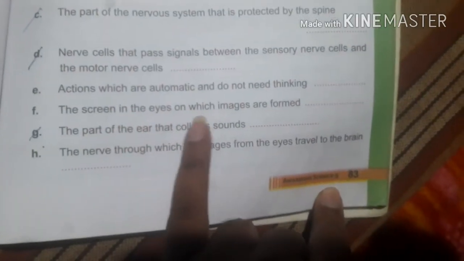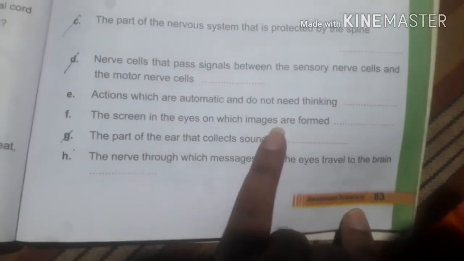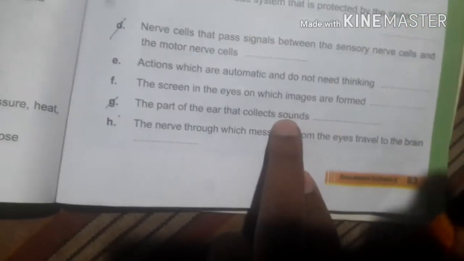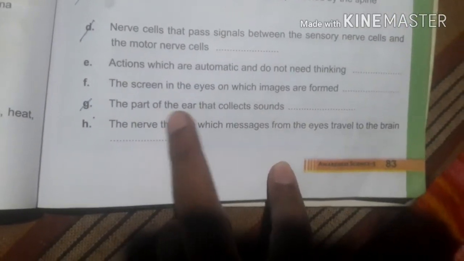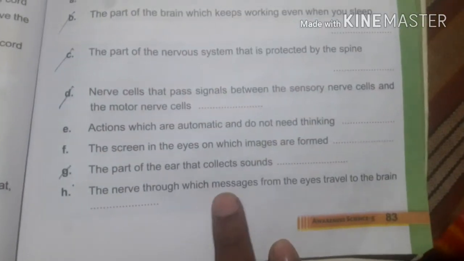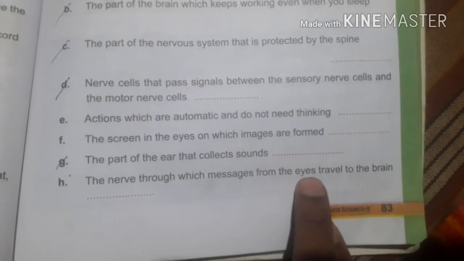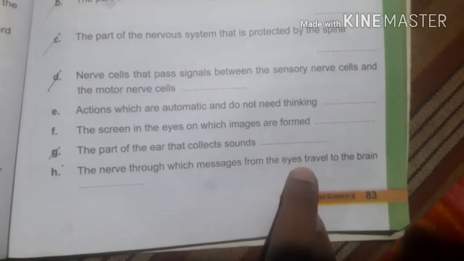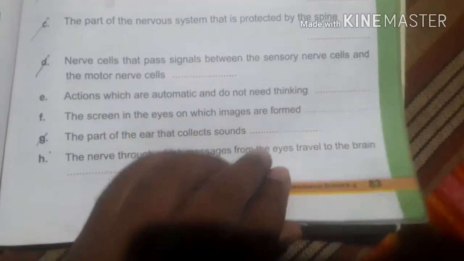The screen in the eyes on which image is formed is called retina. The part of the ear that collects the sounds, right? Who collects the sounds? Pinna, outer ear, right? The nerve through which the message from the eyes travels to the brain is called optic nerve, a sensory nerve. Here the sensory nerve name is optic nerve.